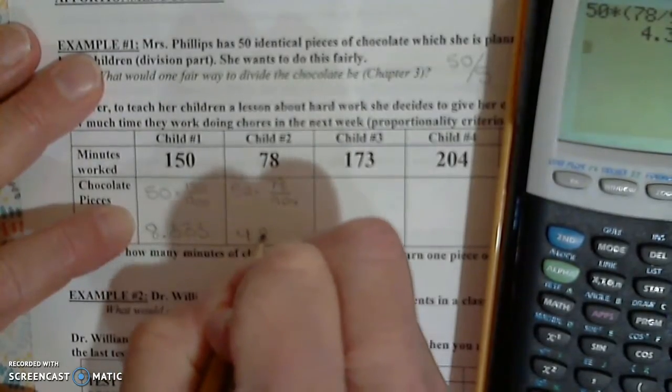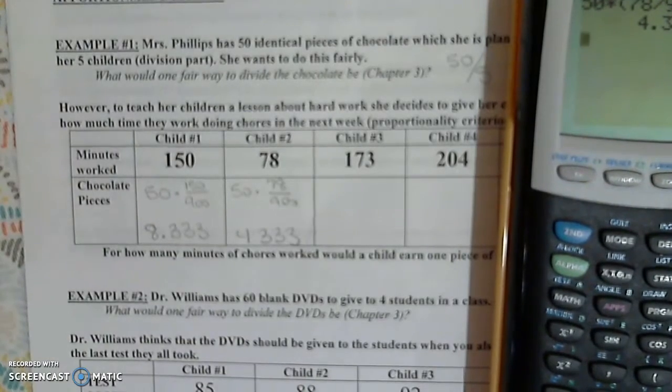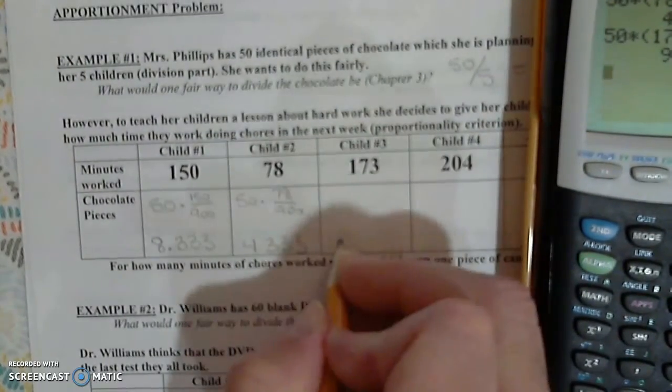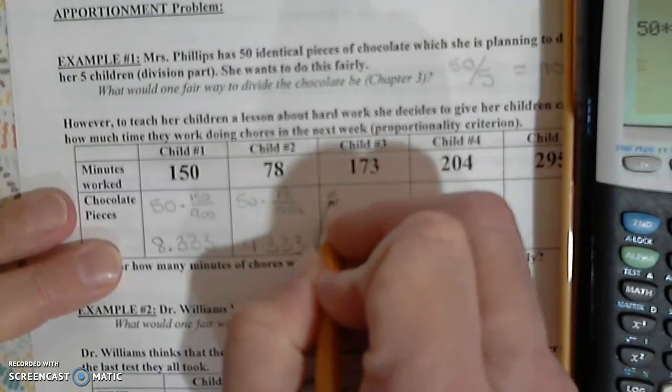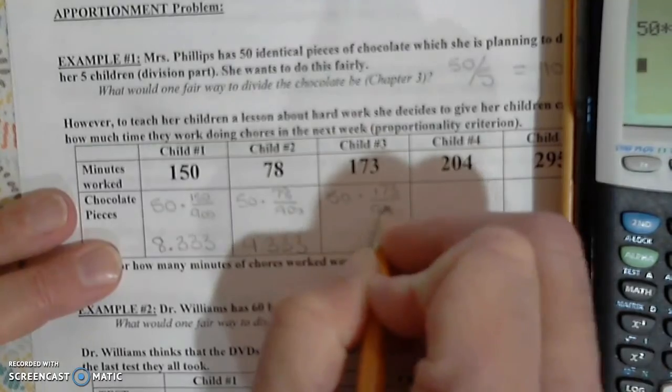So they get 4.333. Same thing. 50 times 173 out of 900.